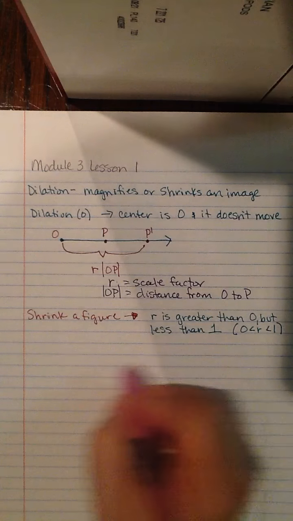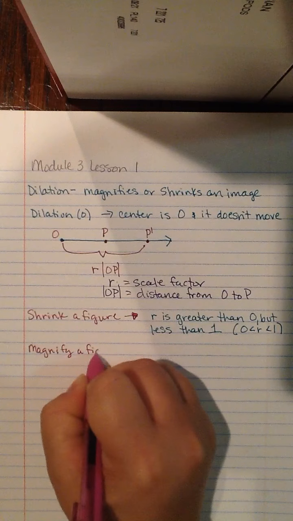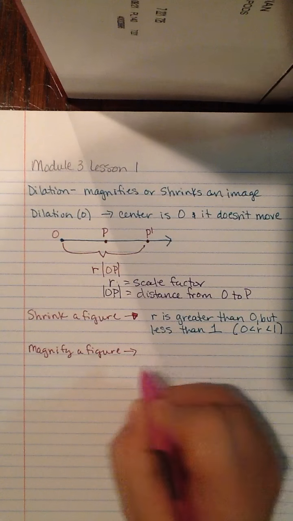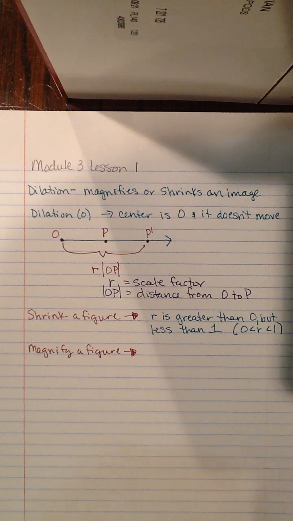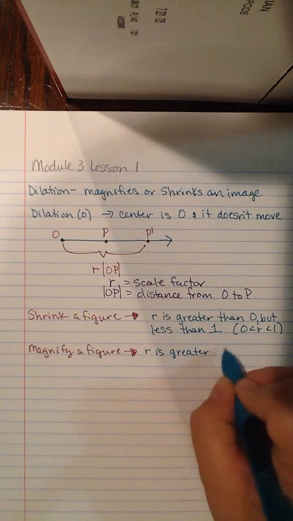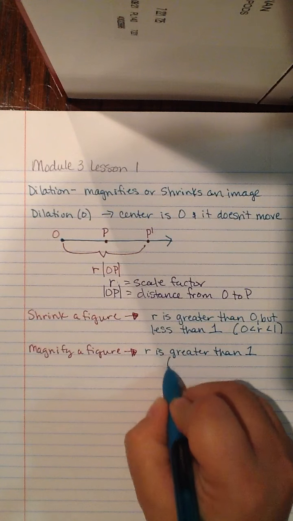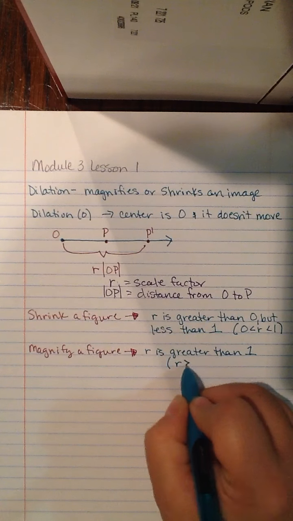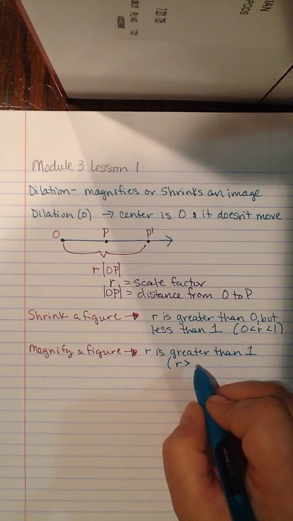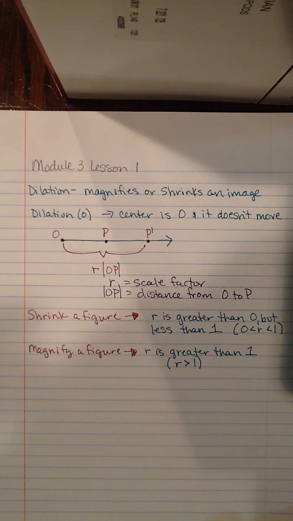To magnify a figure, your scale factor is greater than 1. So that would be R is greater than 1. Okay, so what if R is exactly 1?